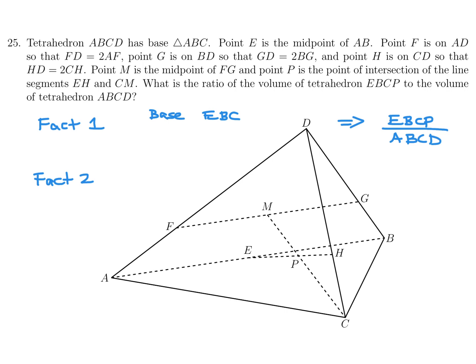So the height of that is basically going from the base up to P. This fact is that the heights are in the ratio 1 to 5.